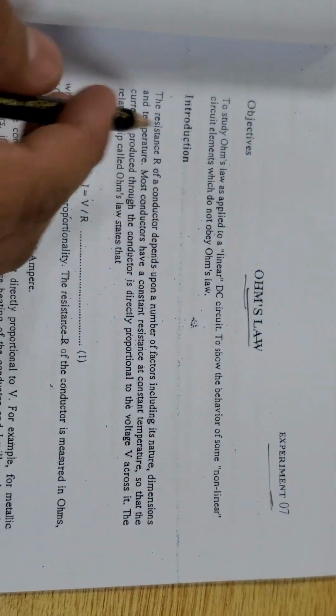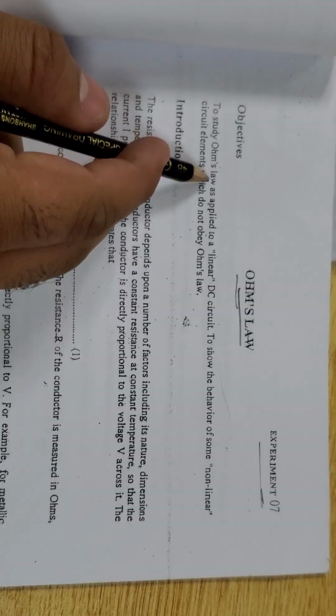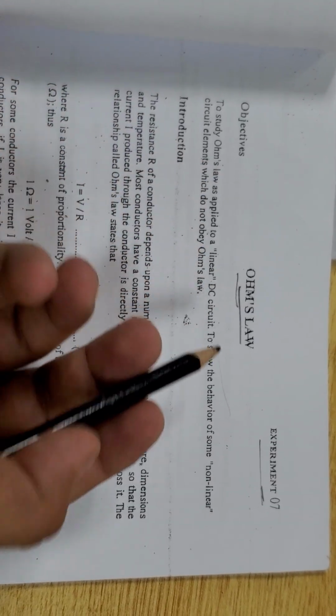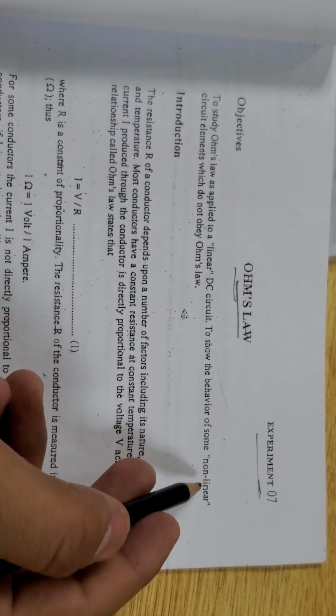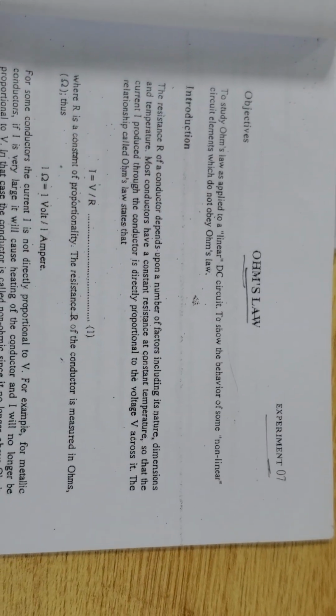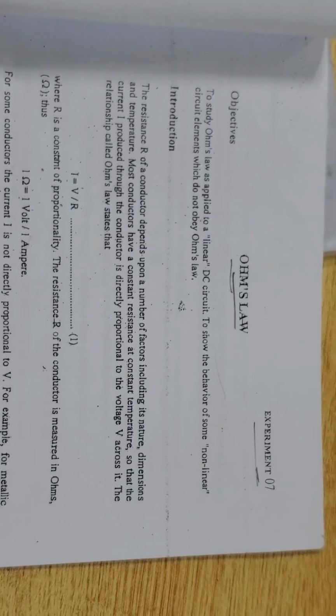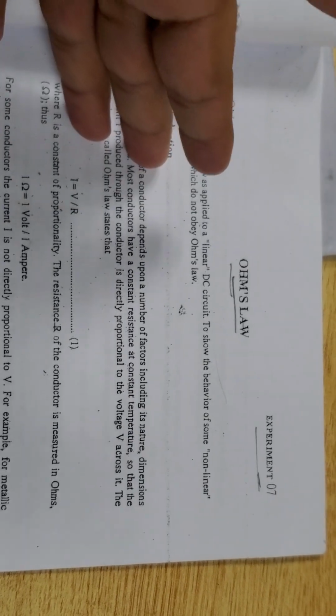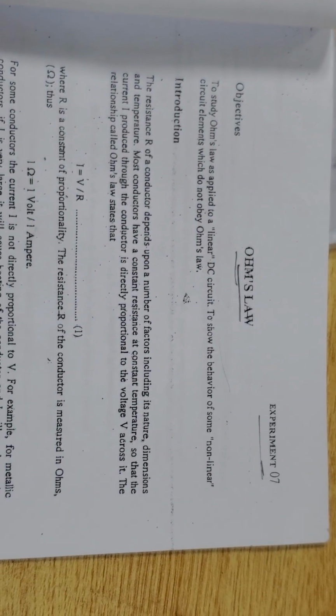So this is experiment number 7. This is Ohm's law. The objective of experiment number 7 is to study Ohm's law as applied to a linear DC circuit, and to show the behavior of some non-linear circuit elements which do not obey Ohm's law. Actually, we need to find two results for Ohm's law: one for the linear circuit and the other for the non-linear circuits.